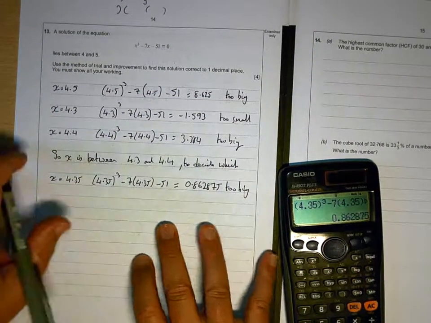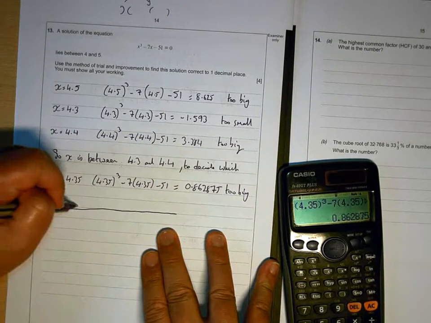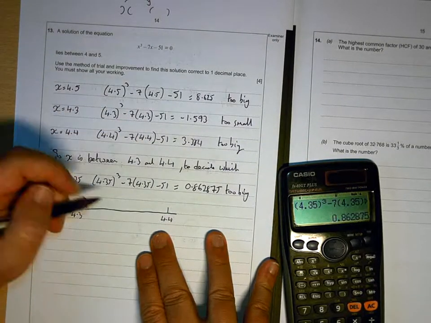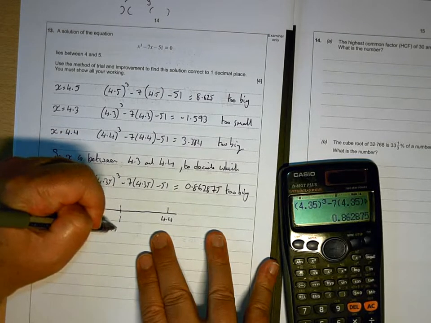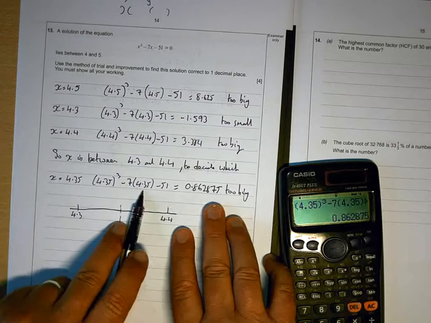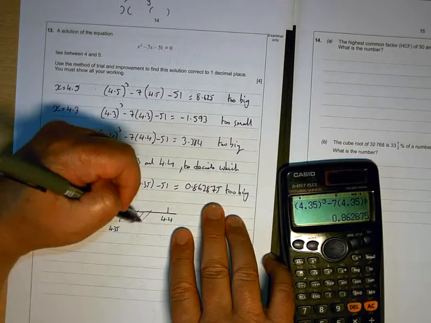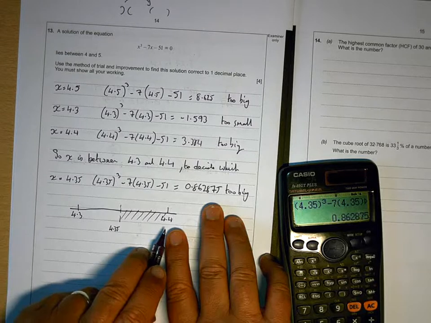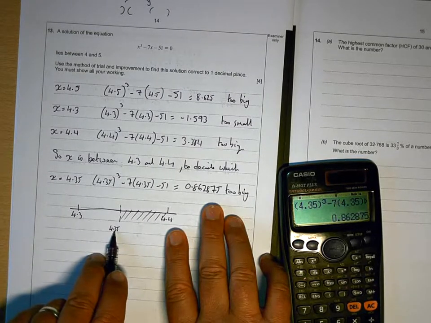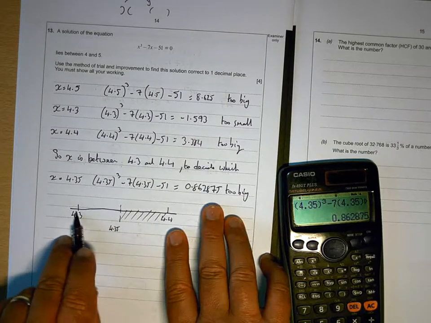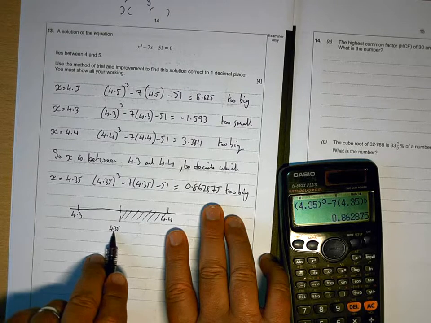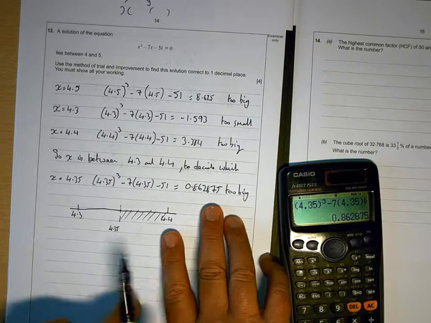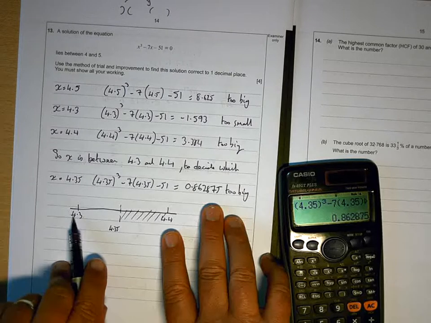Now to try and explain how that helps. What we've done here now is we know that my answer is either that or that. And I've gone halfway. Now because 4.35 is too big, that means everything between 4.35 and 4.4 is too big as well. So my answer is between 4.3 and 4.35. Now whatever value lies between 4.3 and 4.35, when you round it to one decimal place, is going to be 4.3. So because that's too big, my answer is the smaller value.